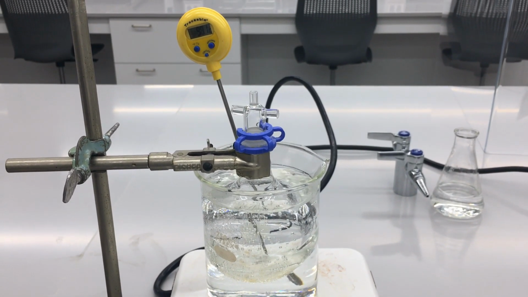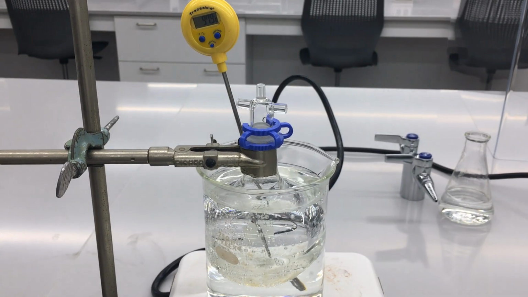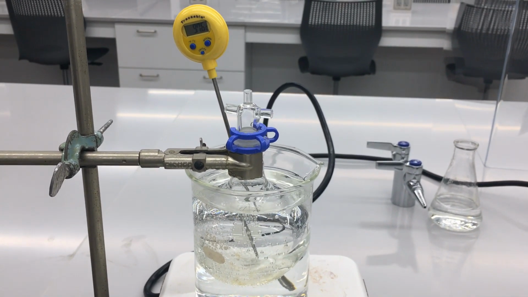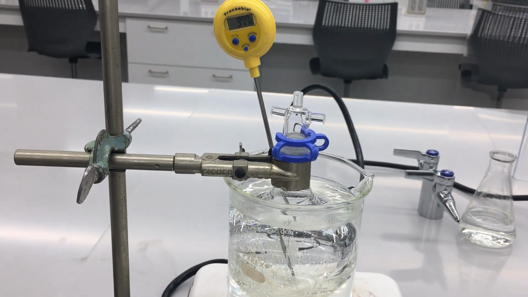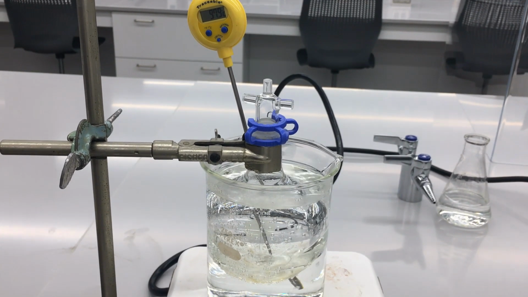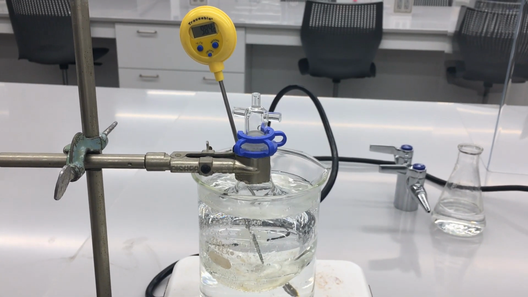All right, we see that the temperature has risen up to 98.7 degrees. So getting very close to that 100 degrees boiling temperature of water.